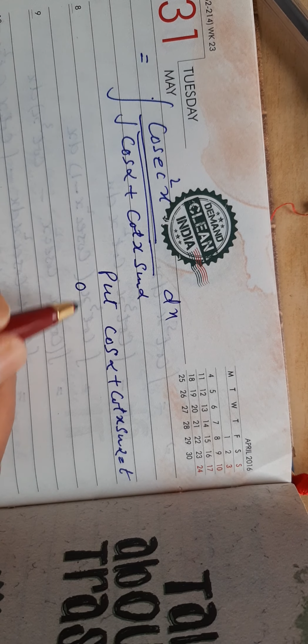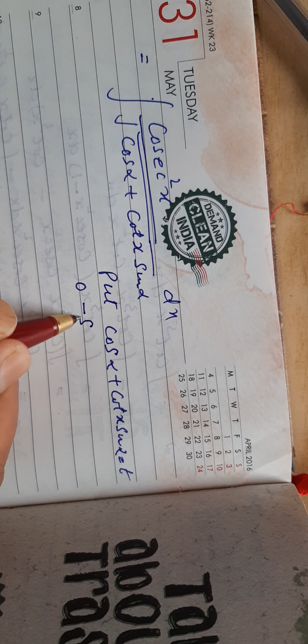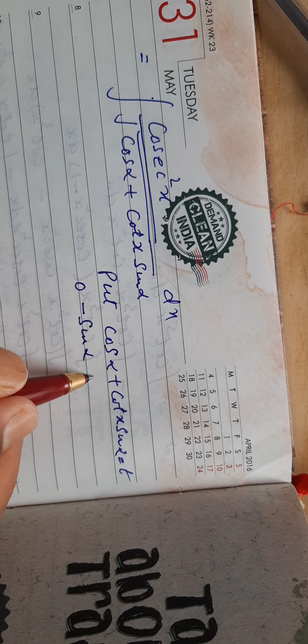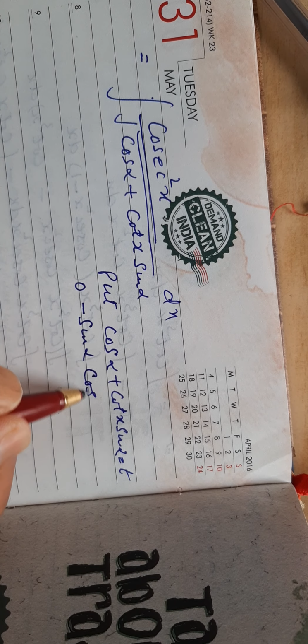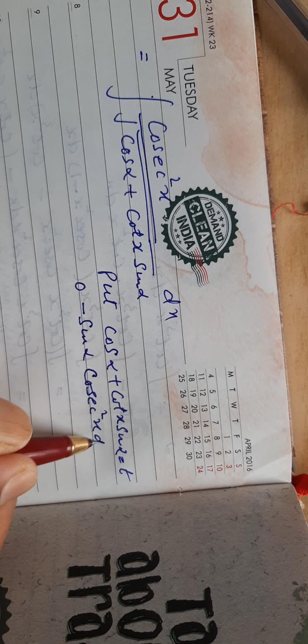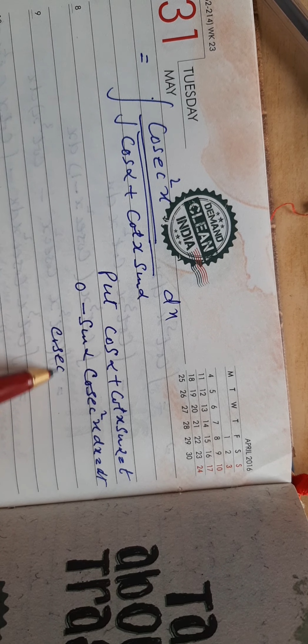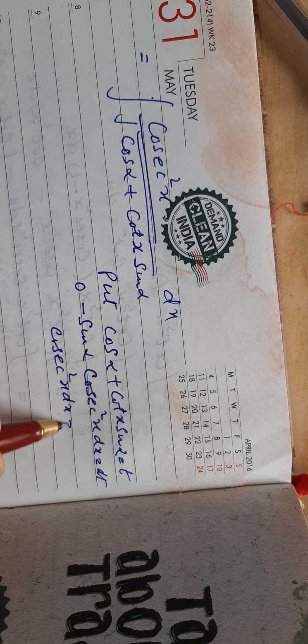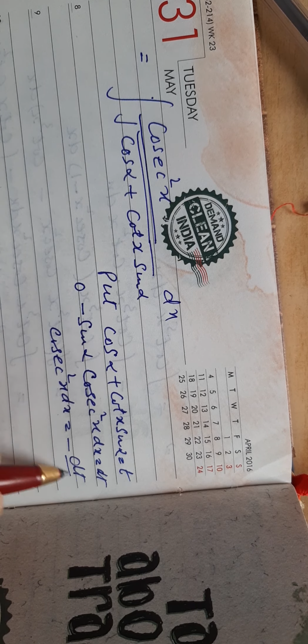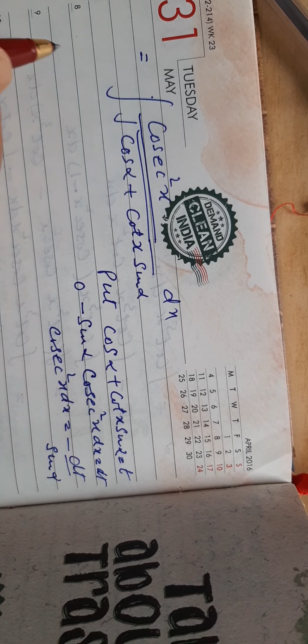The derivative of cos alpha is 0, minus sin alpha, the derivative of cot x is cosecant square x dx equal to dt, and cosecant square x dx is equal to minus dt upon sin alpha.